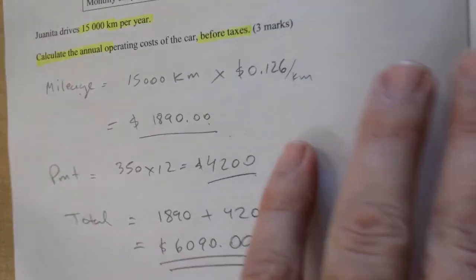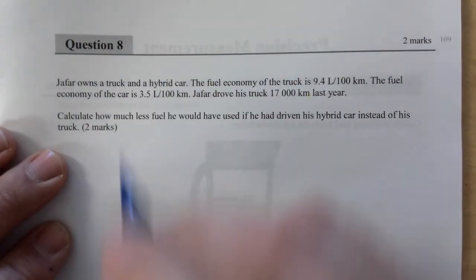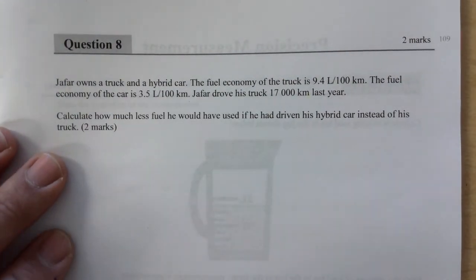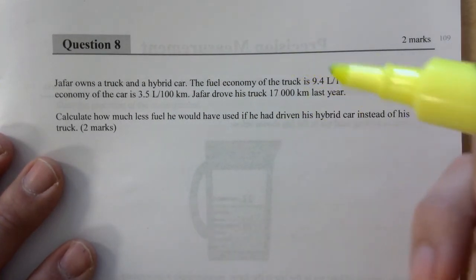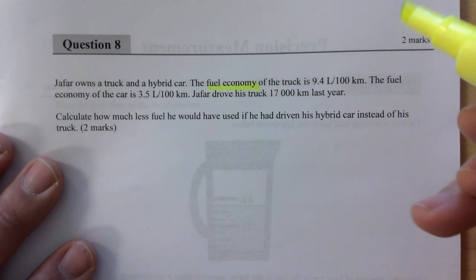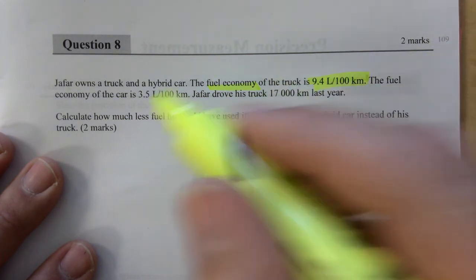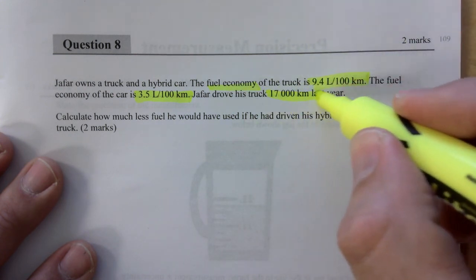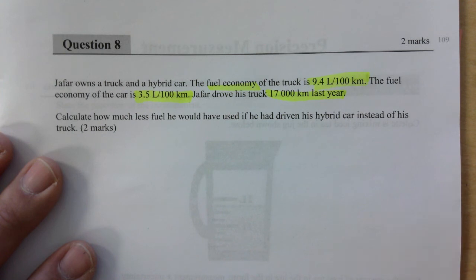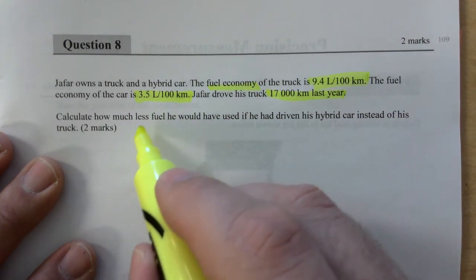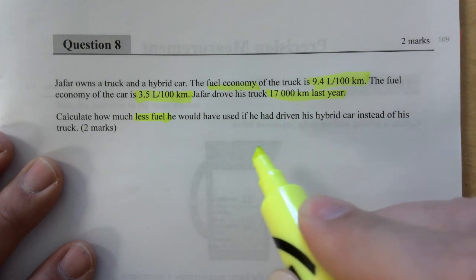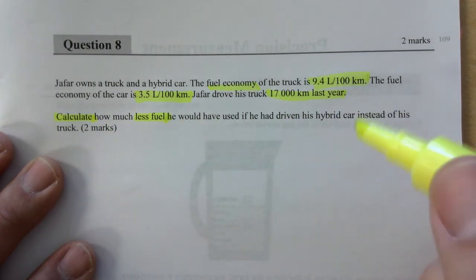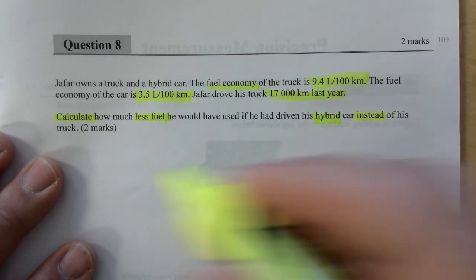Good. Last one for vehicle finance. I think at least, yeah, last one. So we're on page 8, question 8. Jafar owns a truck and a hybrid car. Fuel economy for the truck is 9.4. Fuel economy for the car is 3.5. Jafar drove 17,000 kilometers last year. Calculate, this is a bit trickier, how much less fuel would be used if you had driven the hybrid car instead of the truck.